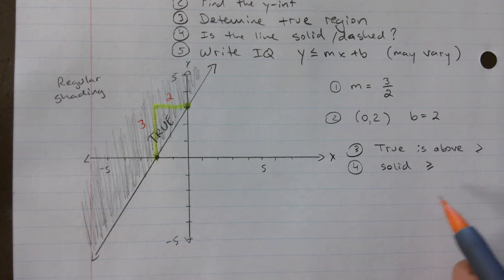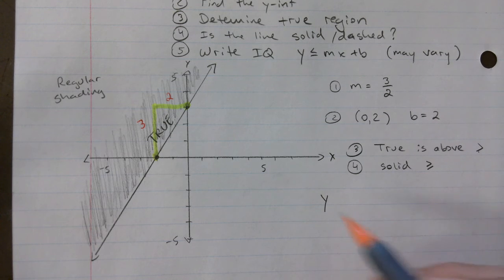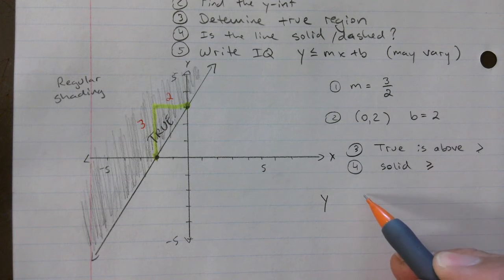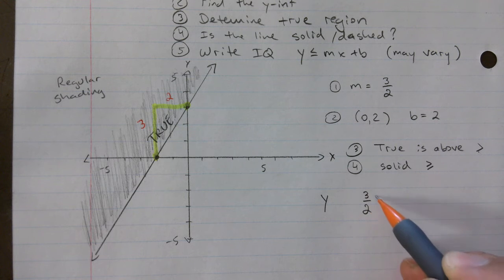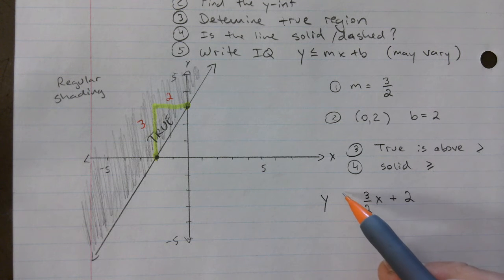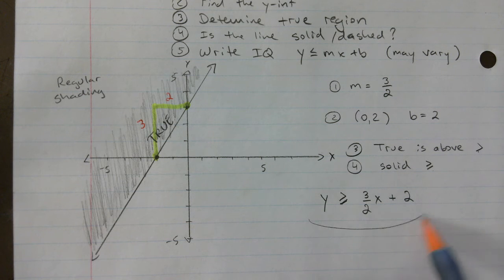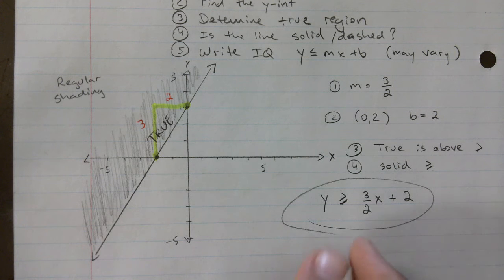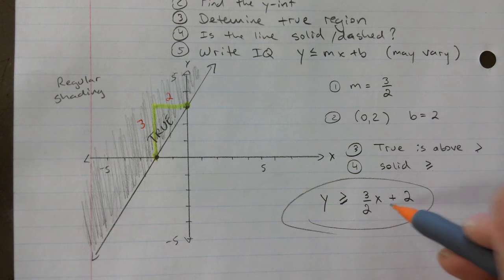And now I write my inequality. So I go y, I leave it blank for now. Slope is 3 over 2 x. And it's a positive intercept. So you do that, and now we can just insert that inequality there, and voila, right? You're done. That's about as much French as I can do. Okay. So y is greater than or equal to that. You'll never have to rewrite it in standard form or anything like that. This is good enough.